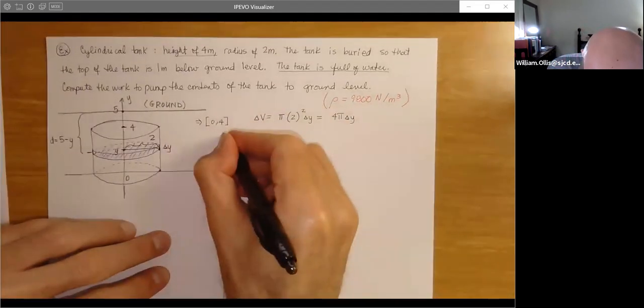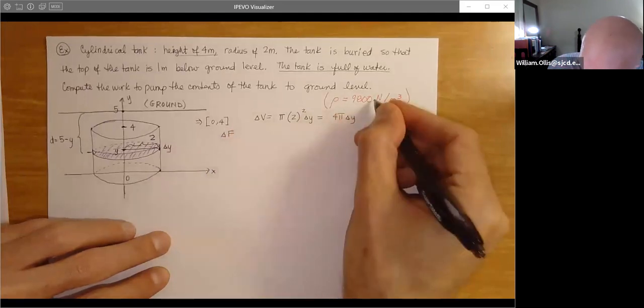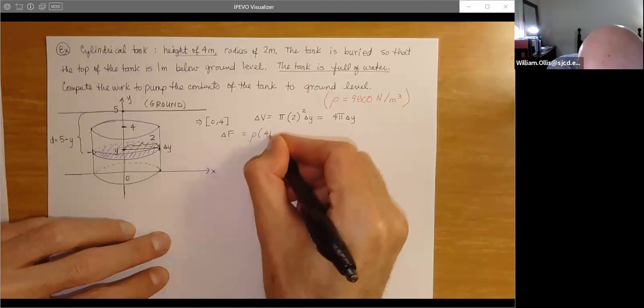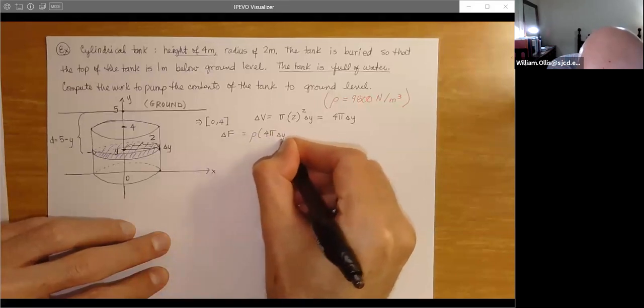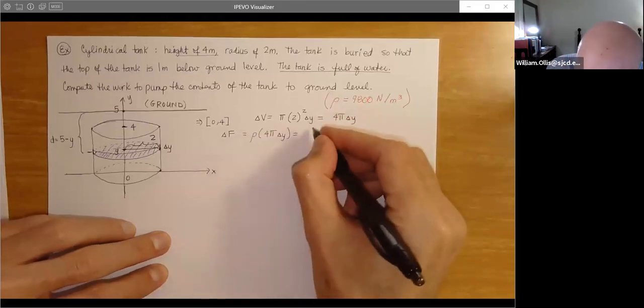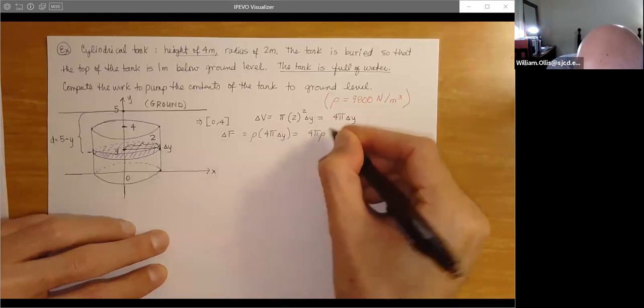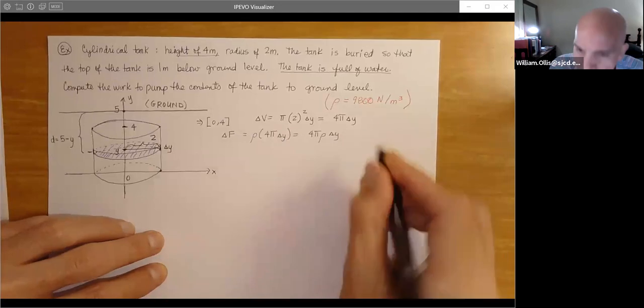And now the force exerted, and we'll just use rho, will be rho times 4 pi delta y. We can rearrange this, if you like, to 4 pi rho delta y.